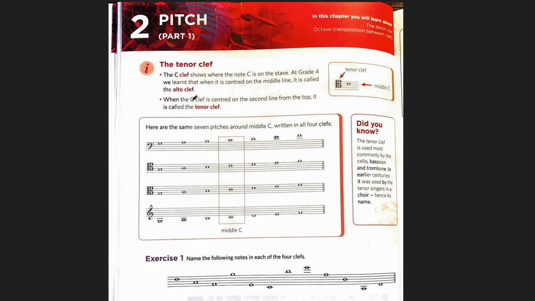So in today's video, we're going to look at Pitch Chapter 2, Part 1. In this chapter, we'll be looking at the tenor clef and the alto clef, since we have already looked at the treble and bass in previous grades. The C clef shows where the C is on the stave. At grade 4, we learn that it is centered on the middle line, so it is called the alto clef. When the C clef is centered on the second line from the top, it is called the tenor clef.